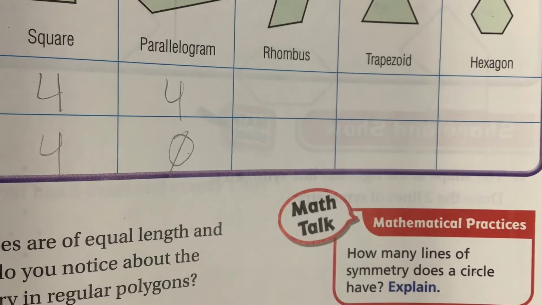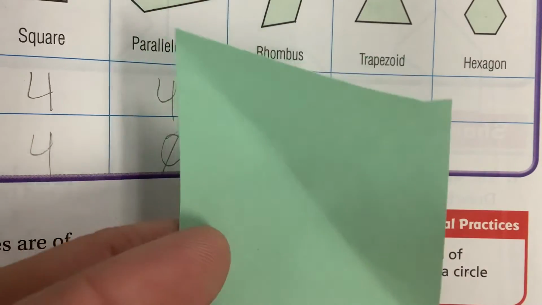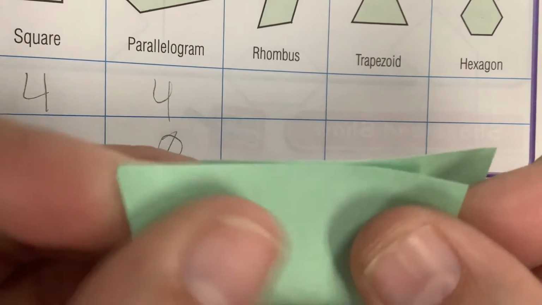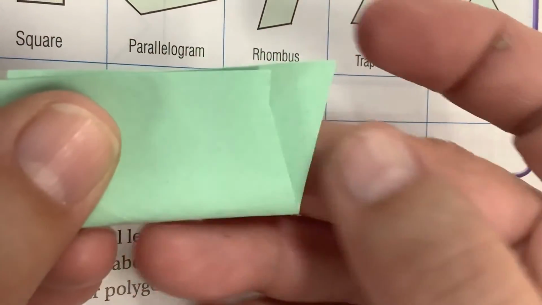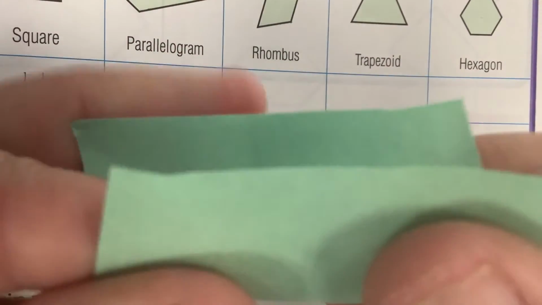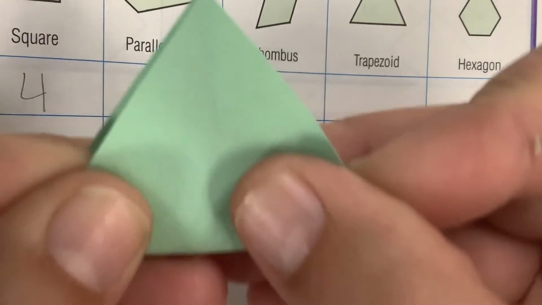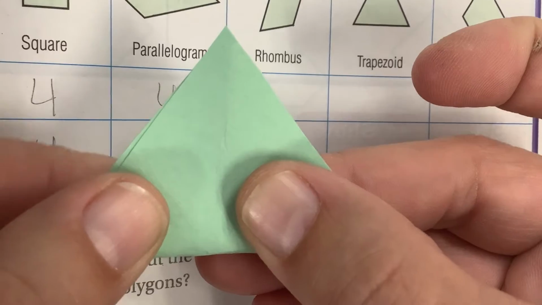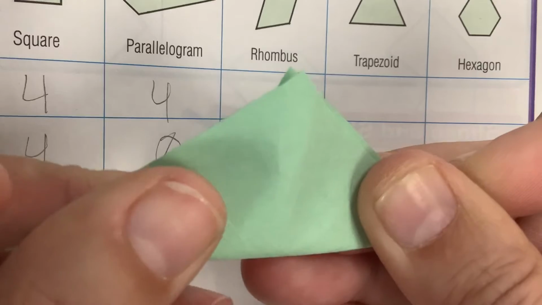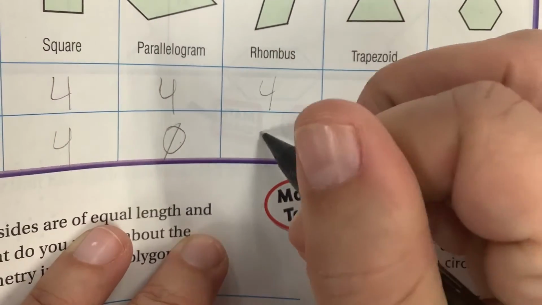Let's look at the rhombus. Is the rhombus the same problem as the parallelogram? Here's a rhombus. Remember, a rhombus is like a parallelogram, but all the sides are equal. I can't fold it vertically or horizontally to match, right? Look at that. It doesn't match. The other way is going to do the same thing. Nope, nope, nope. How about diagonally? Let's see. Oh, look at that. So there's one way we can get a line of symmetry, and the other diagonal also gives us a line of symmetry. So it has 4 sides, but 2 lines of symmetry.